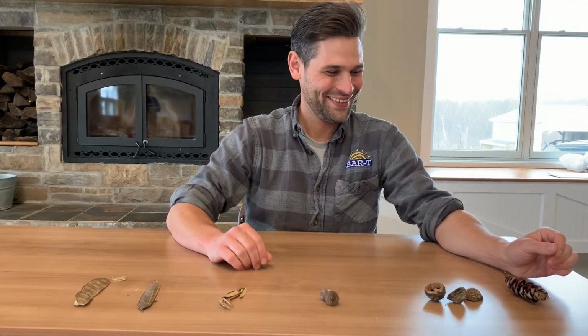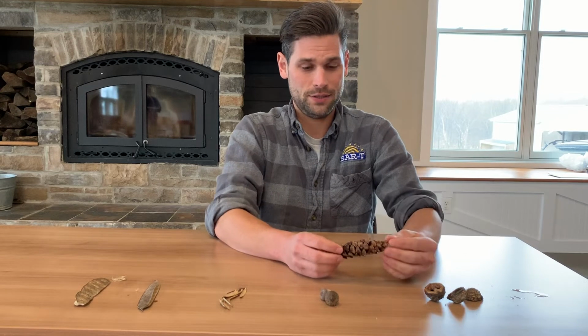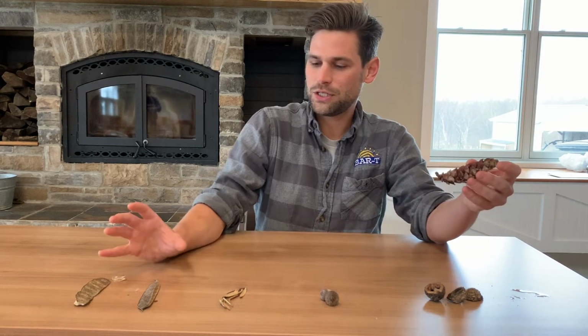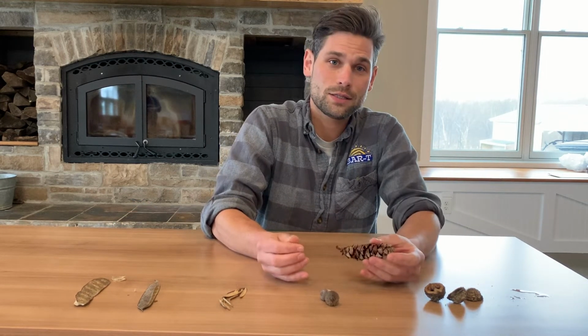All right. So we thought we'd take a break from our presentation to show you some of the seeds that we found here around Mountainside. So we went out and we looked around and we found a whole bunch of different seeds that you guys might be able to find in your own backyards this time of year.